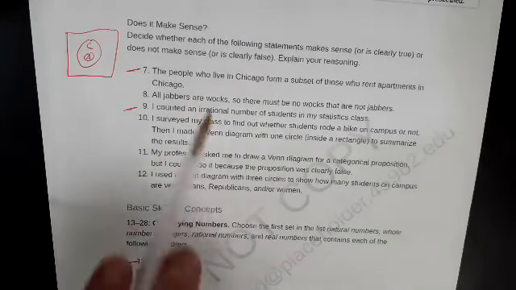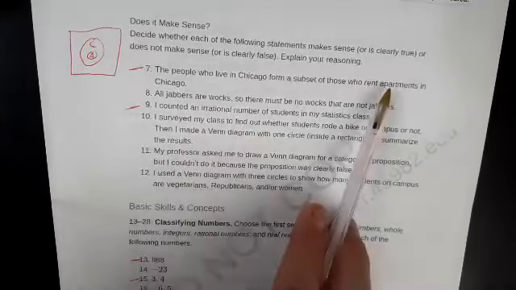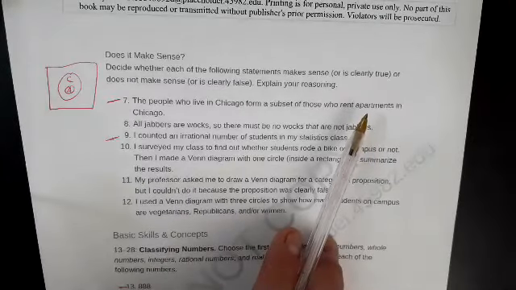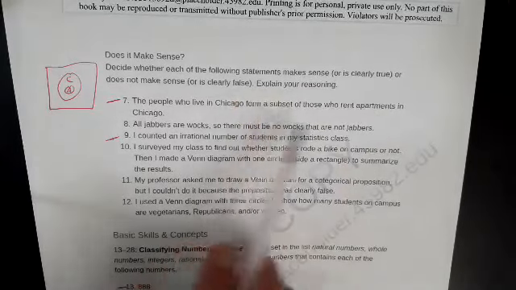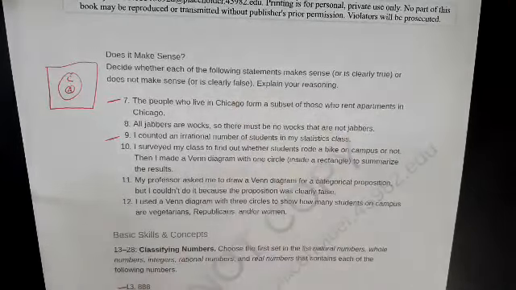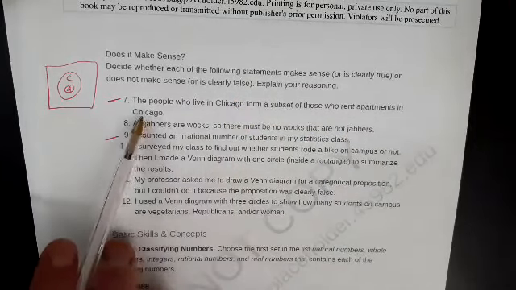And another way to think about that is, if I take someone that lives in Chicago, are they going to also rent an apartment in Chicago? So if I take someone from Chicago, am I guaranteed that they're going to be renting an apartment in Chicago? There's no guarantee there, right? So that's another way you can tell that this is not a subset of this one, right?